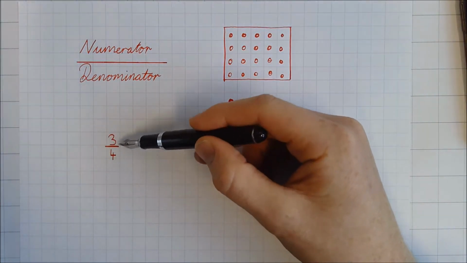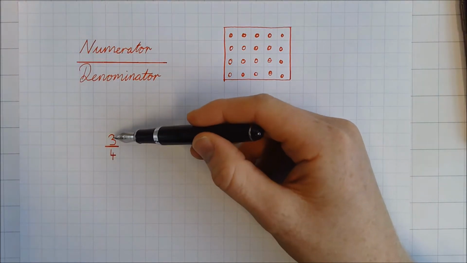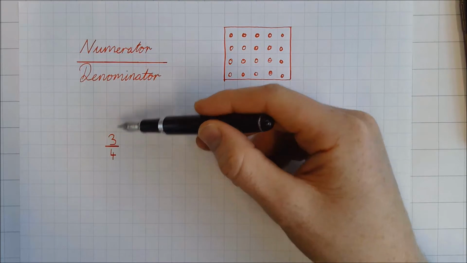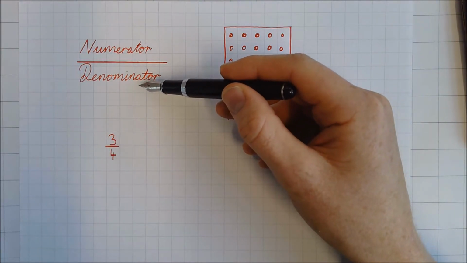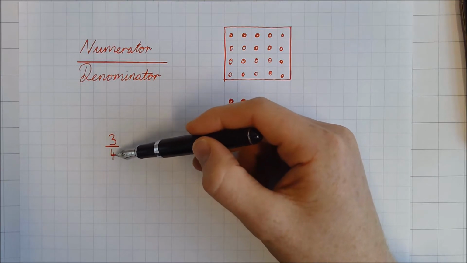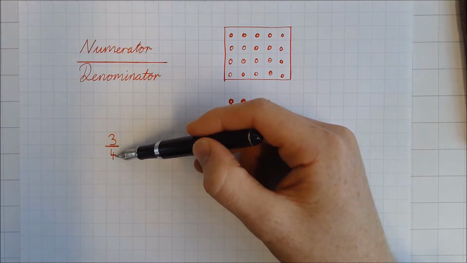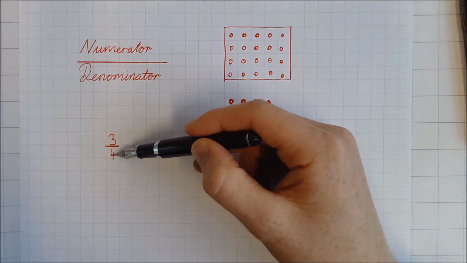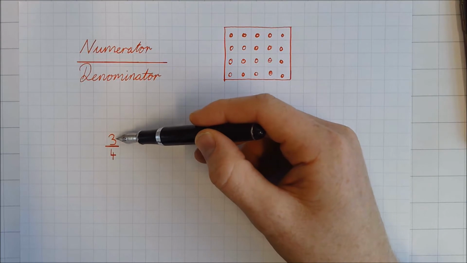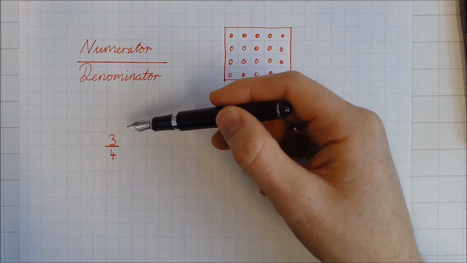Here we have a fraction. This fraction is called 3/4. The 3 is our numerator and the 4 is our denominator. What this tells us is that we've split our whole into 4 equal parts, and that we have 3 of those parts. So let's look at what 3/4 looks like in a context.